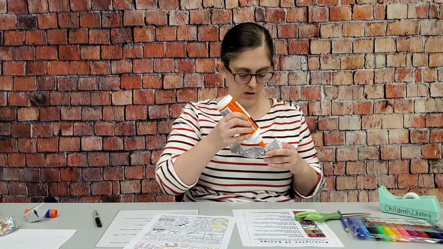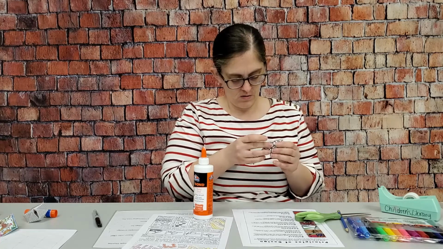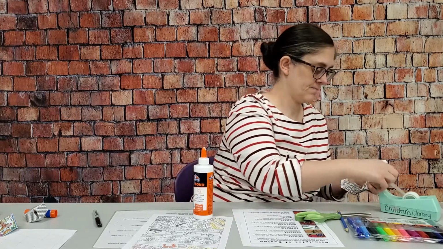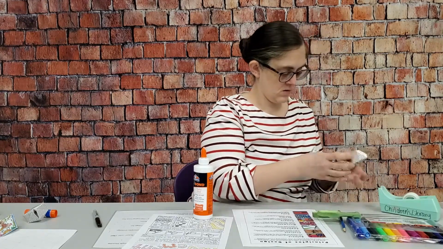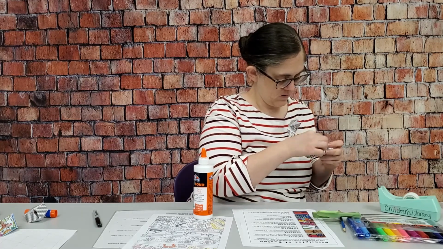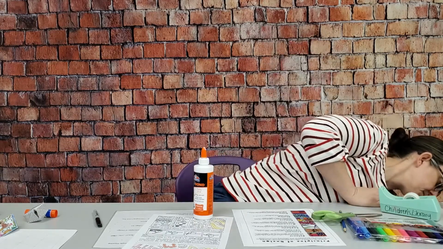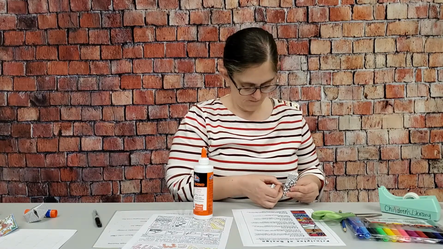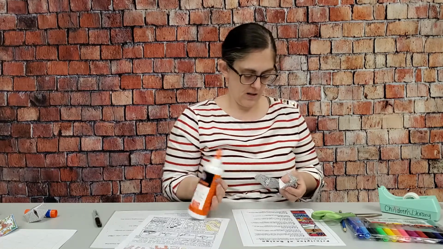So let me glue the other two spots here. And because I don't want to wait on them, I'm going to go ahead and tape them. And then my last side here.